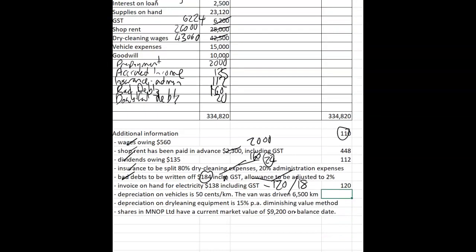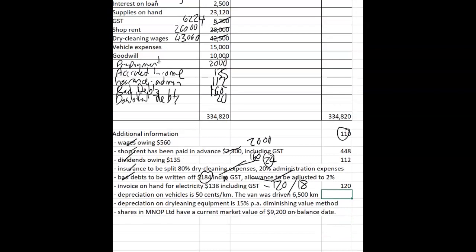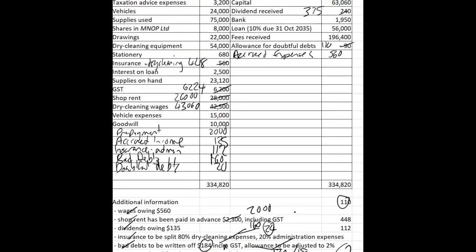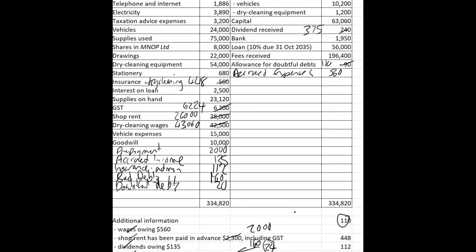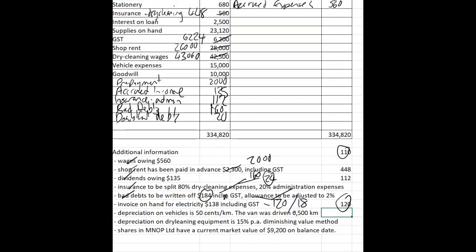And we've got 120 adding on to the electricity. And the last bit is that 18. We can claim that back.